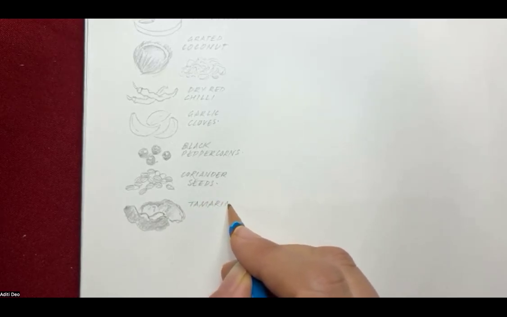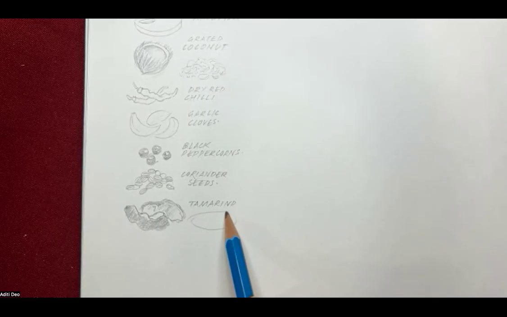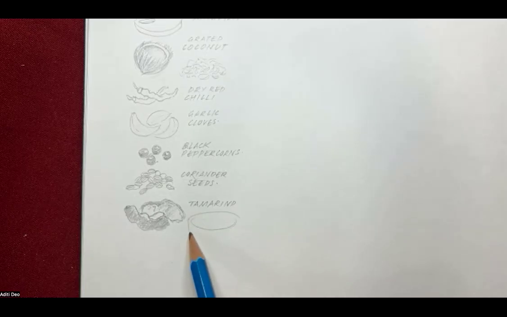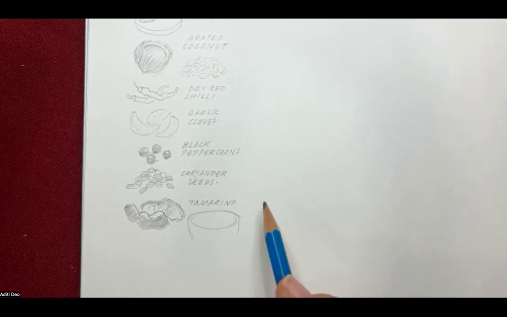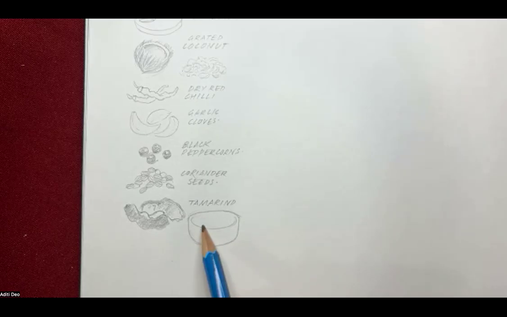Now, since we are not using real full tamarind, it is in a paste. You can make a bowl like this. You make the bottom part first and then make the top and leave a gap at the ends, and then make just a dark shape inside.